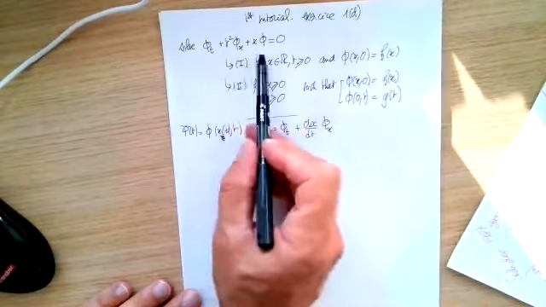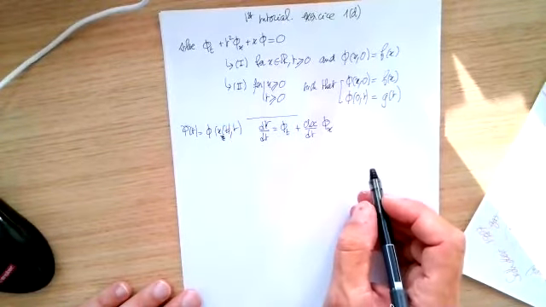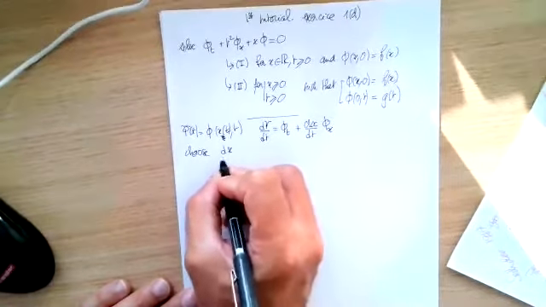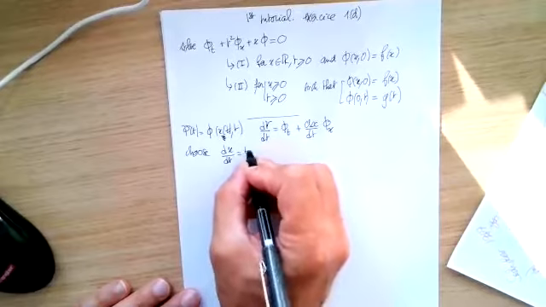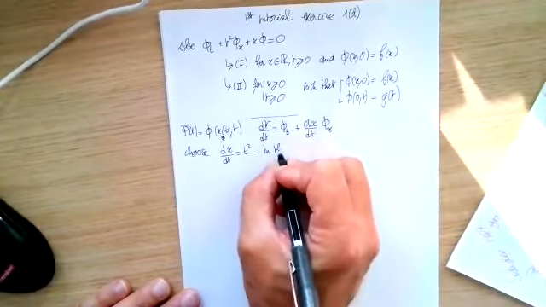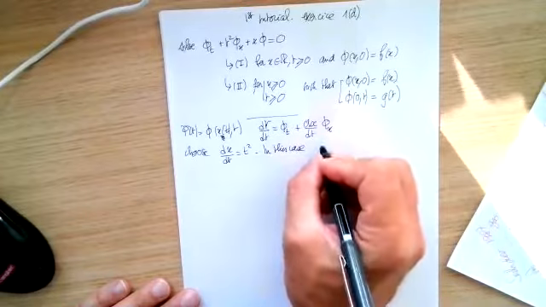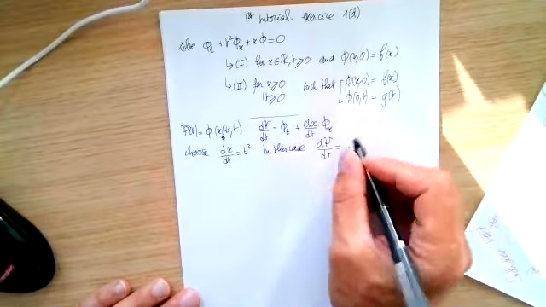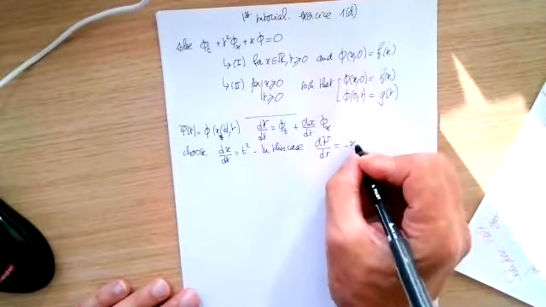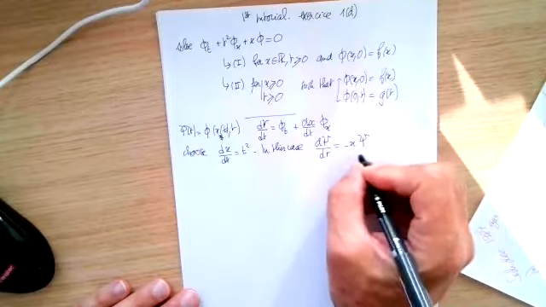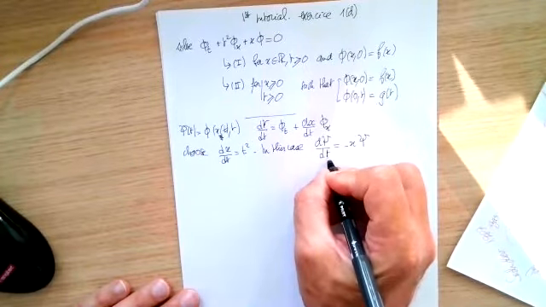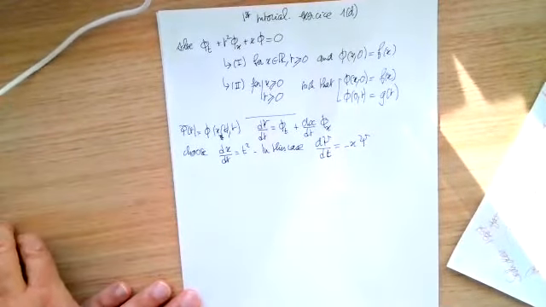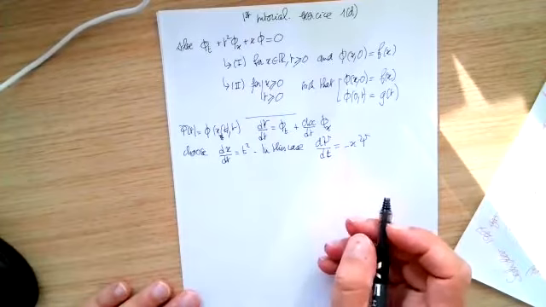When comparing with this expression, one sees that it seems appropriate to choose dx/dt equals t squared. In this case, one has dφ/dt equals, looking above, minus xψ.